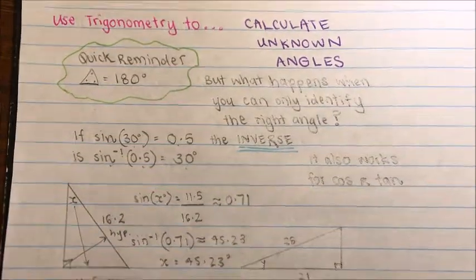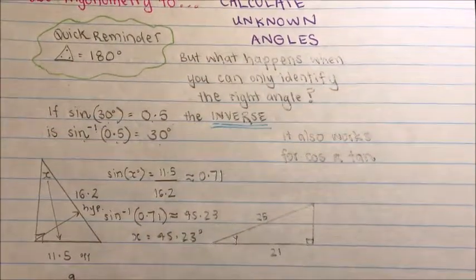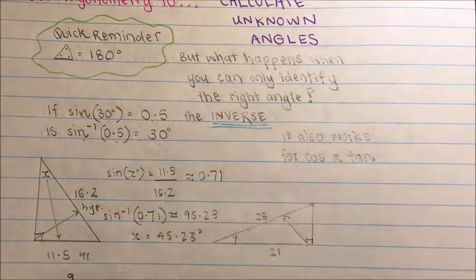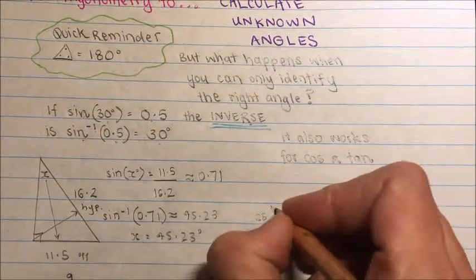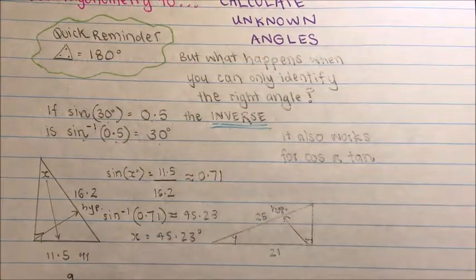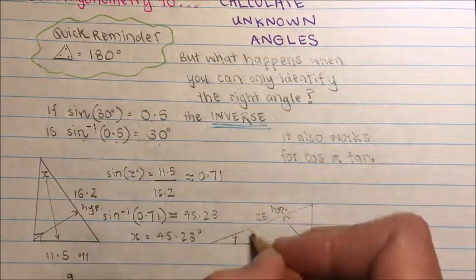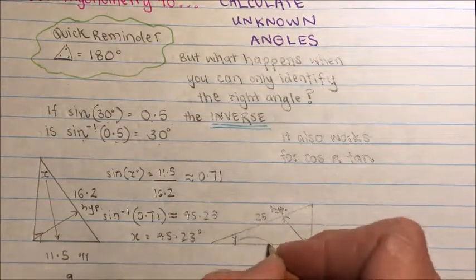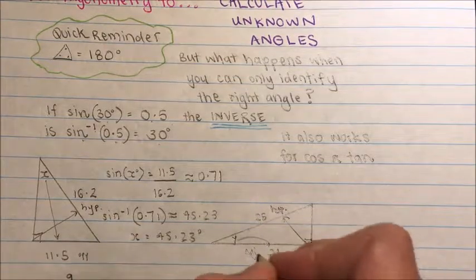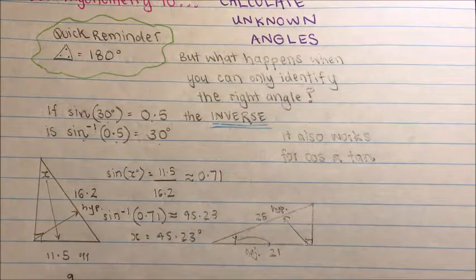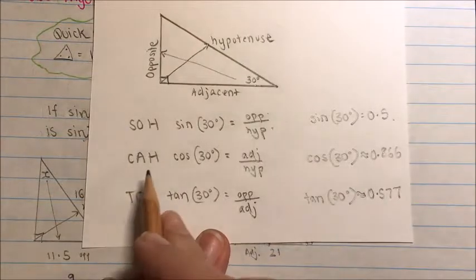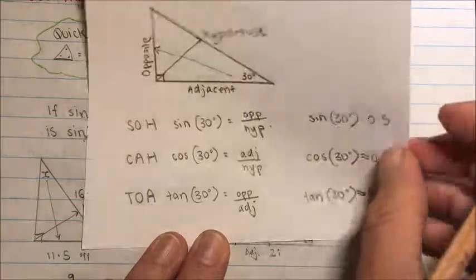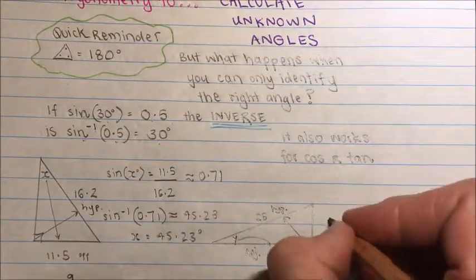I'll move the little camera down and over a bit and we'll have a look at this one. Again, it all starts with labeling. Across from my 90-degree angle, I've got the hypotenuse. Here is my reference angle that I'm trying to find. So there's my opposite. I don't have anything there, but I've got an adjacent. So I'm going to remember SOHCAHTOA. I've got an adjacent and a hypotenuse. Cool, I'm going to use cosine to work this one out. Adjacent over hypotenuse.